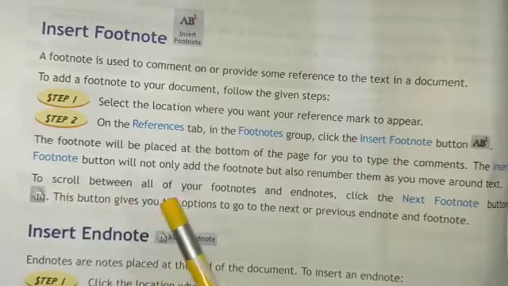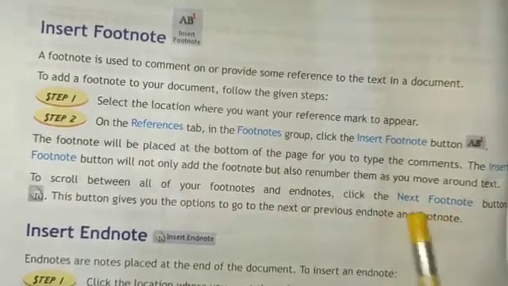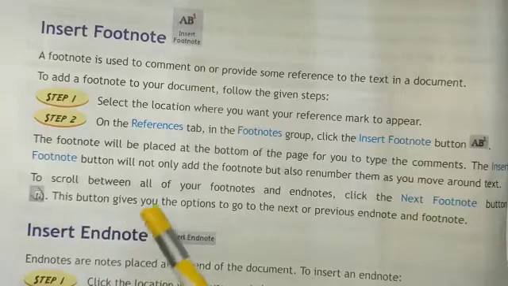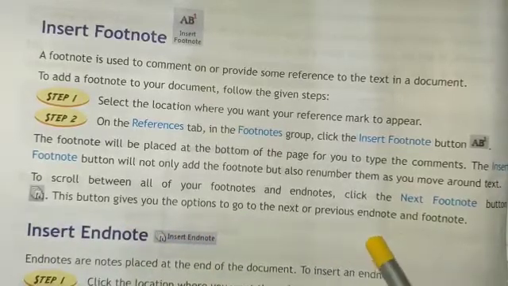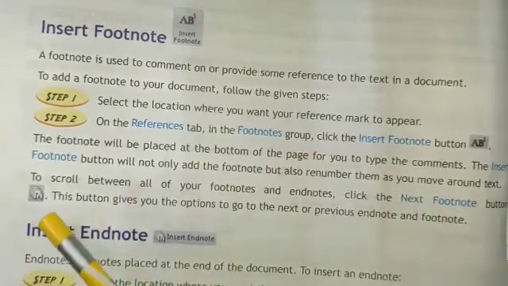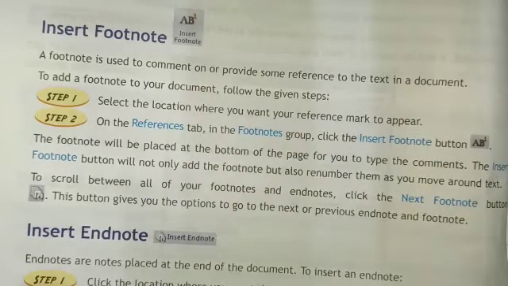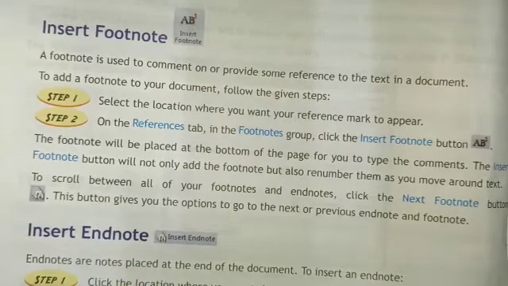To scroll between all of your footnotes and endnotes, click the Next Footnote button. This button gives you the options to go to the next or previous endnote and footnote.